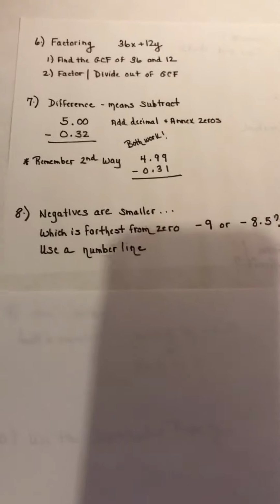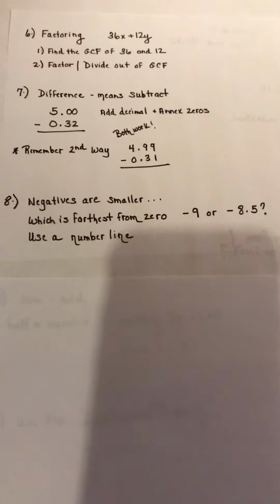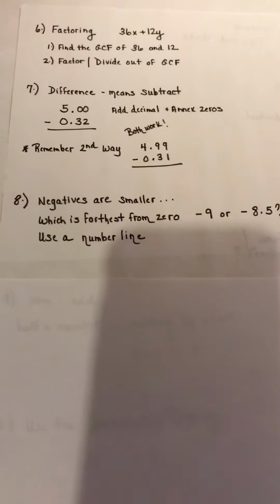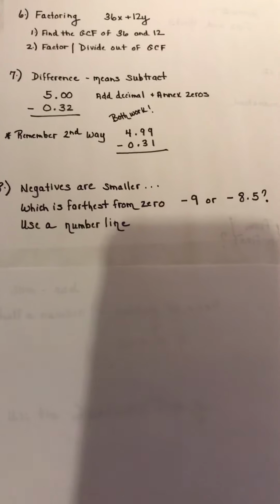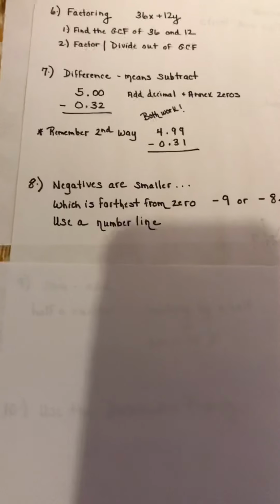Number 8, you are ordering rational numbers. Take care of those negatives first. Negatives are smaller than positives. Tricky part is remembering which one is furthest from 0, the negative 9 or the negative 8.5. Use a number line to help you.